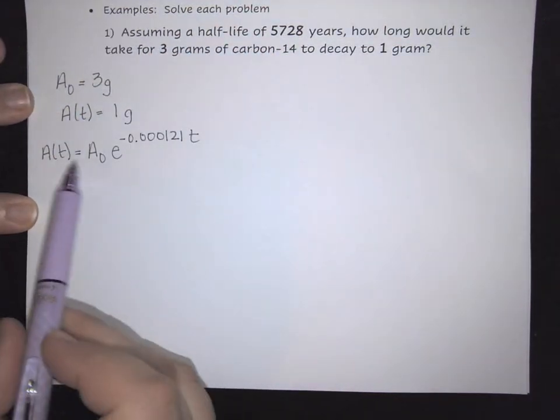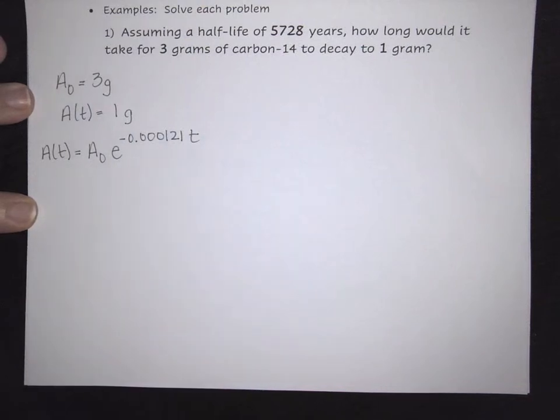Okay, so this is the equation that we want to use. This equation is kind of like a standard given equation. It doesn't change, but it is very specific. This is specific just to the half-life of carbon-14 decay, or looking at carbon-14 decay.